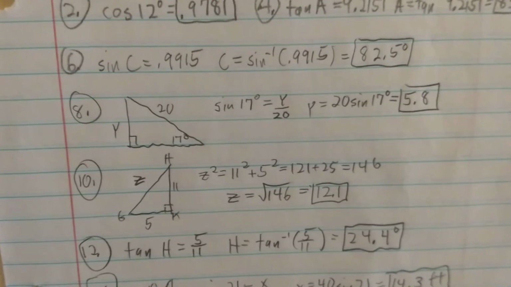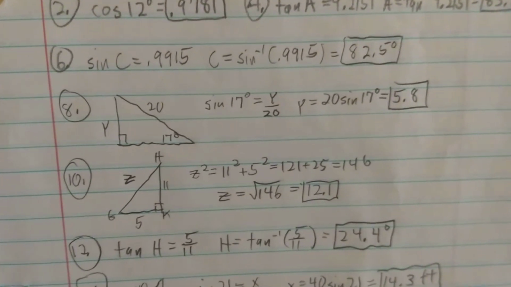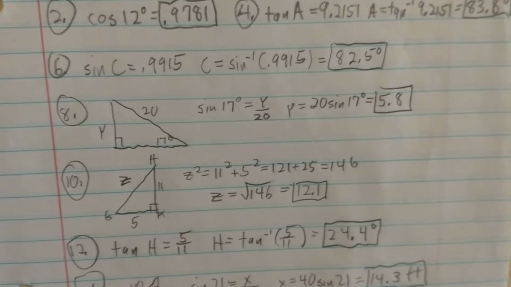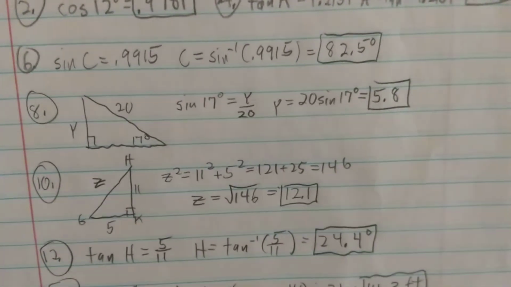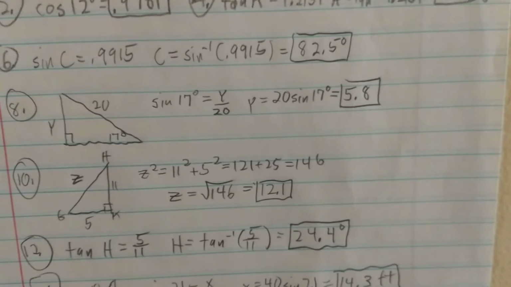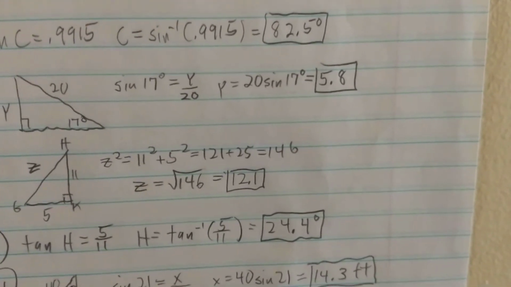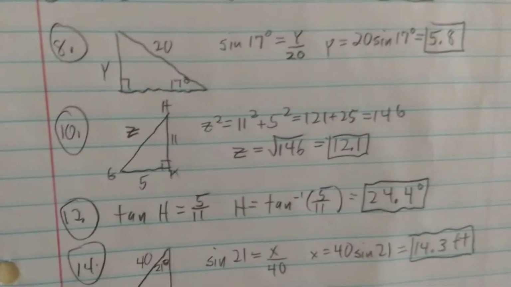Now on problem 8, we have a side or a height of y and a hypotenuse of 20 and an angle of 17 at the right base. So we can say that sine 17, which is opposite over hypotenuse, is y over 20, and then we can just cross multiply, y equals 20 sine 17, approximately 5.8.